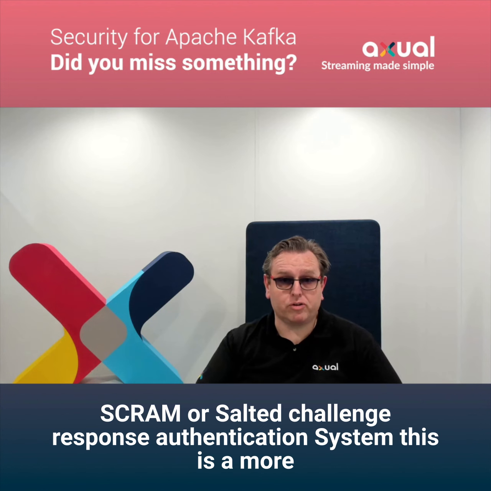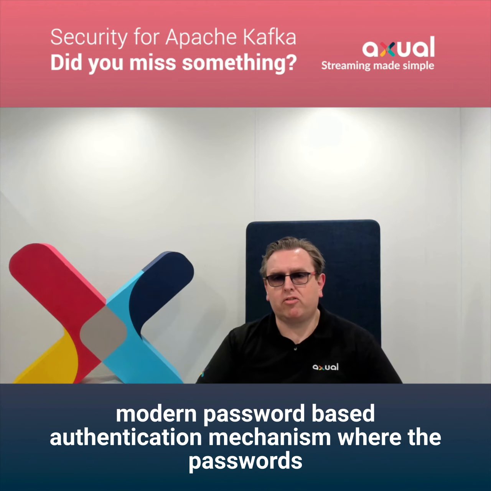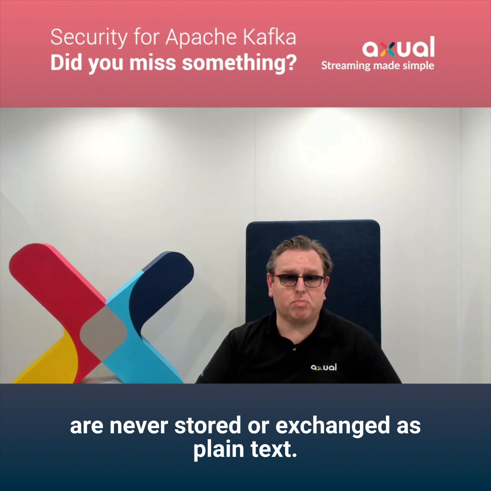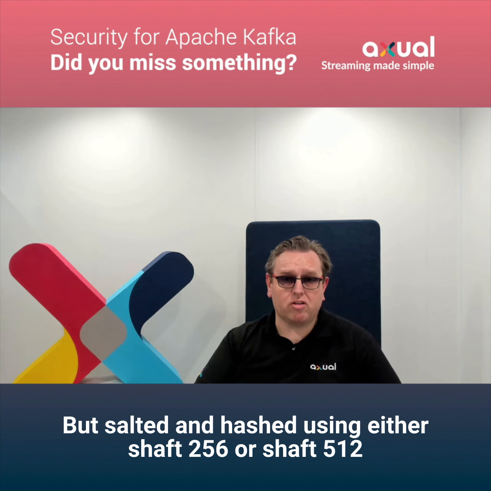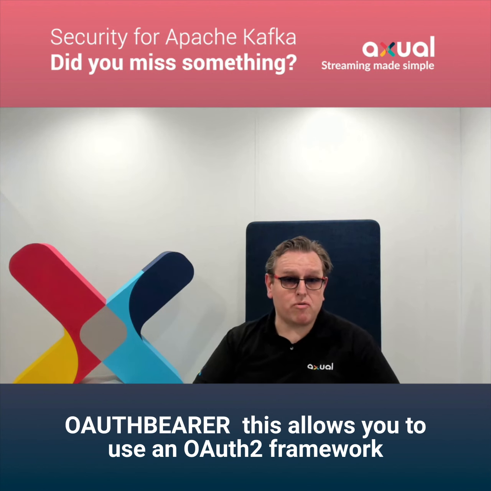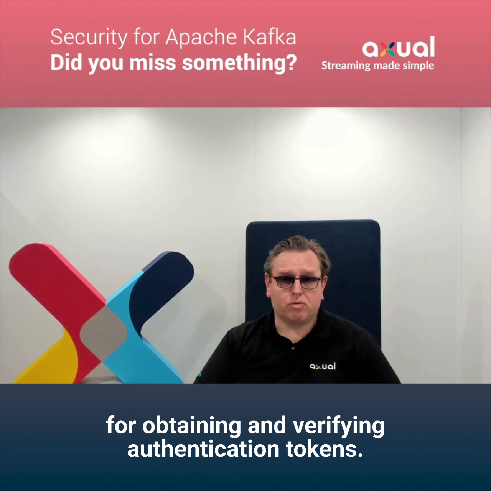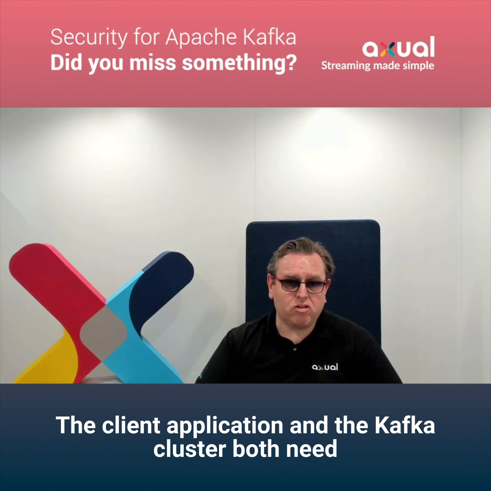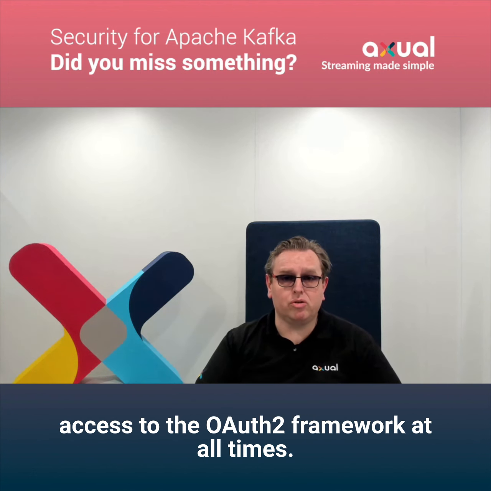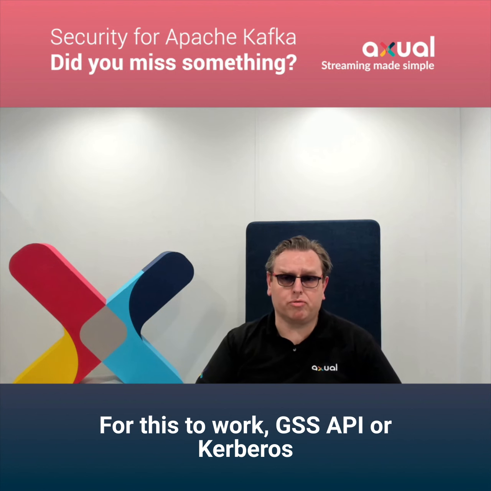SCRAM, or Salted Challenge Response Authentication System. This is a more modern password-based authentication mechanism where the passwords are never stored or exchanged as plain text, but salted and hashed using either SHA-256 or SHA-512. OAuth Bearer. This allows you to use an OAuth 2 framework for obtaining and verifying authentication tokens. The client application and the Kafka cluster both need access to the OAuth 2 framework at all times for this to work.